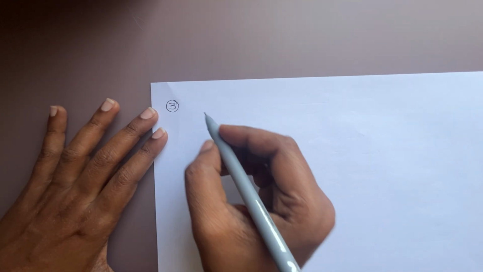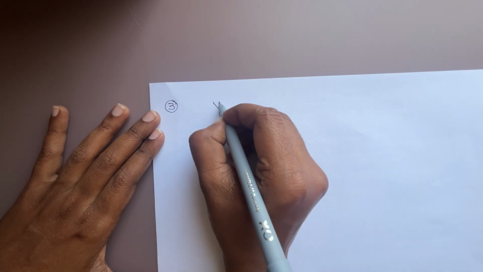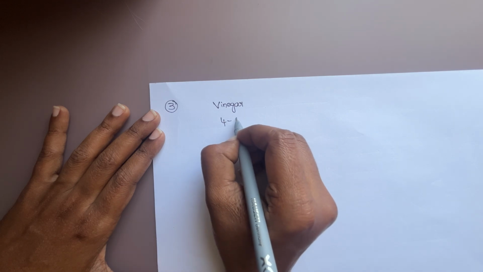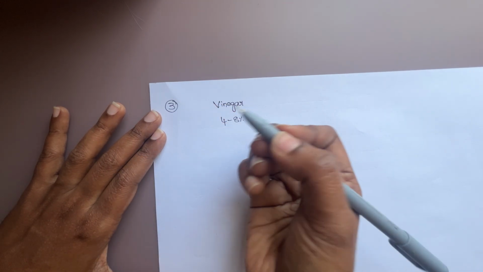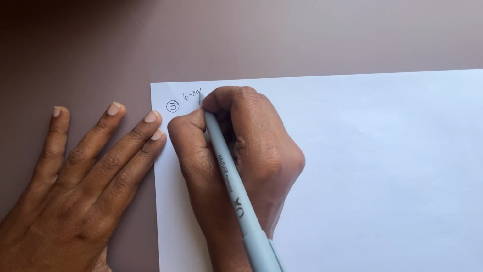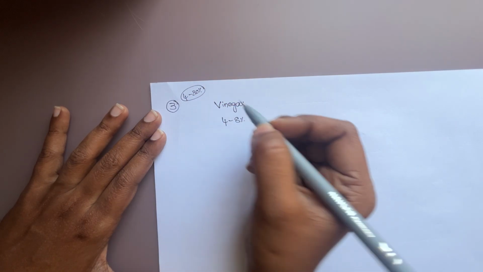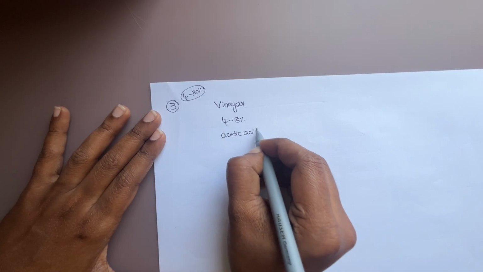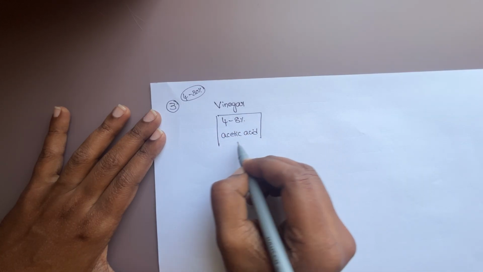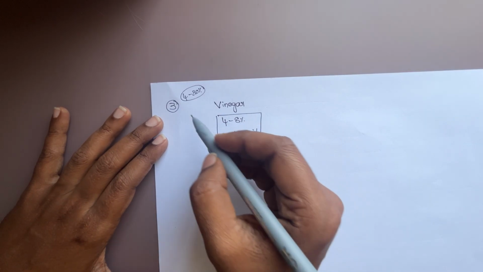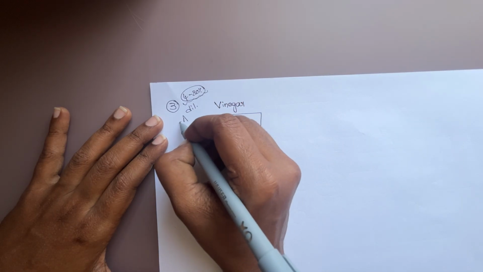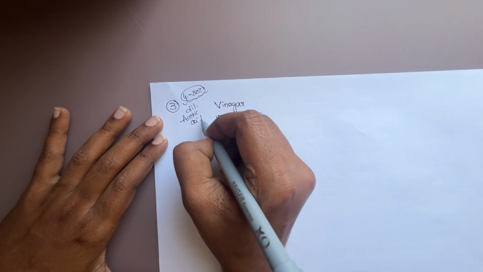The third example is vinegar. Usually in chemistry, vinegar is 4 to 8%. But generally we take 4 to 20% dilute acetic acid, or 4 to 8% acetic acid. Particularly in chemistry, we consider this for reactions. Normally also it is 4 to 20% dilute acetic acid. Acetic acid is nothing but vinegar.